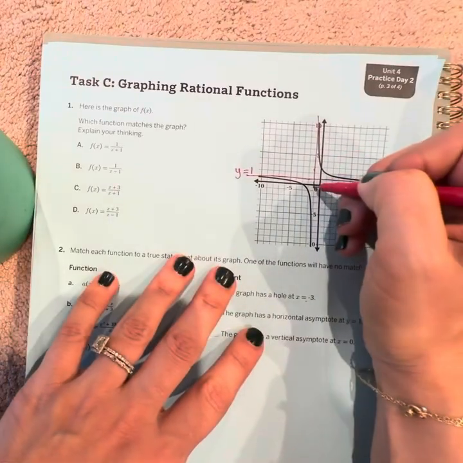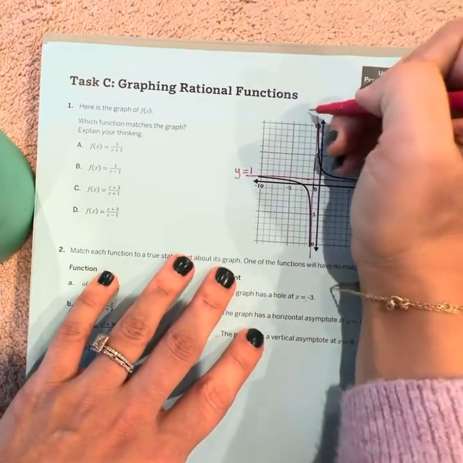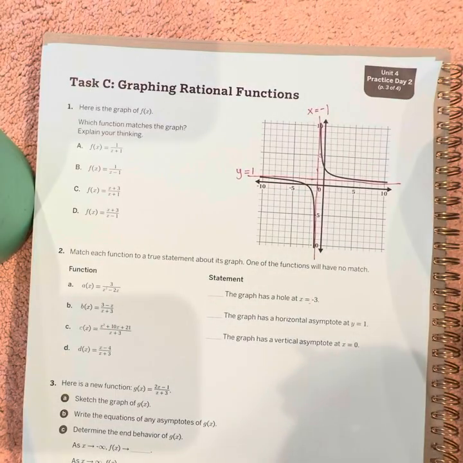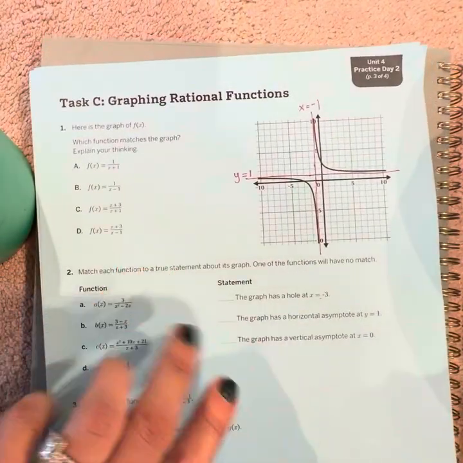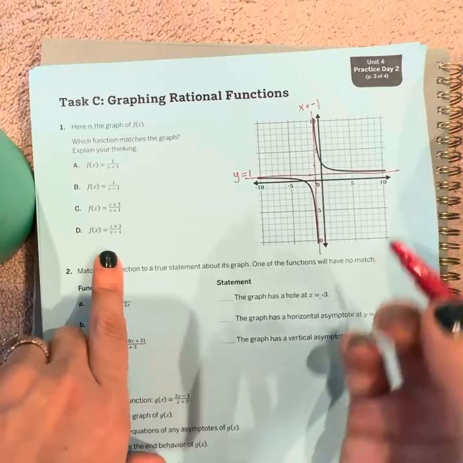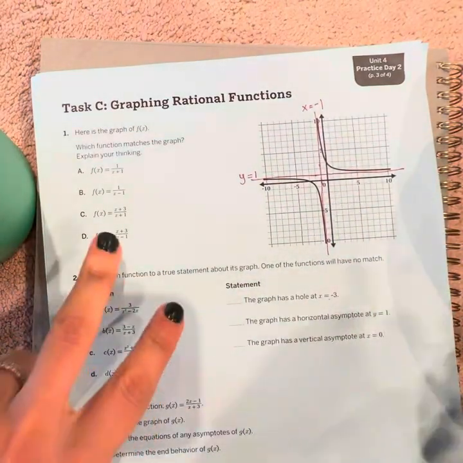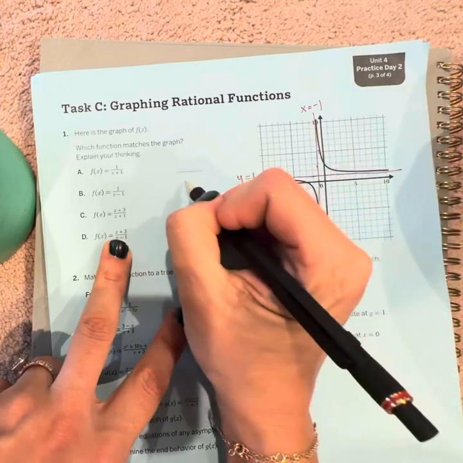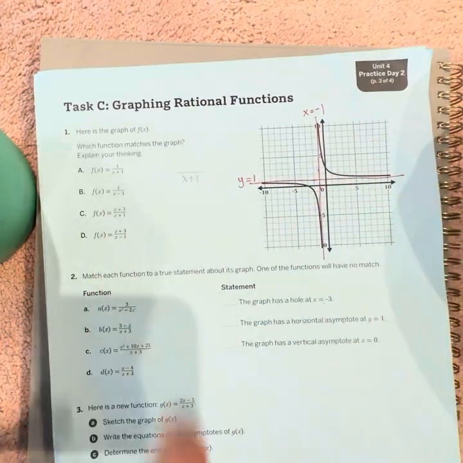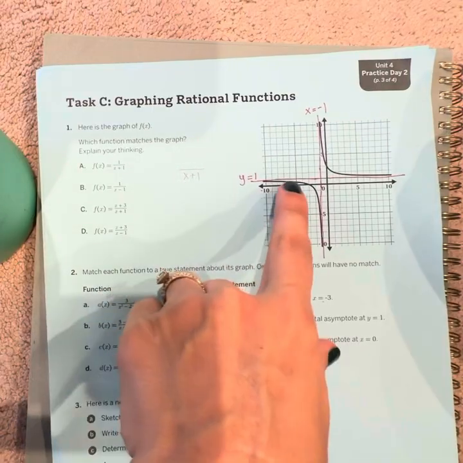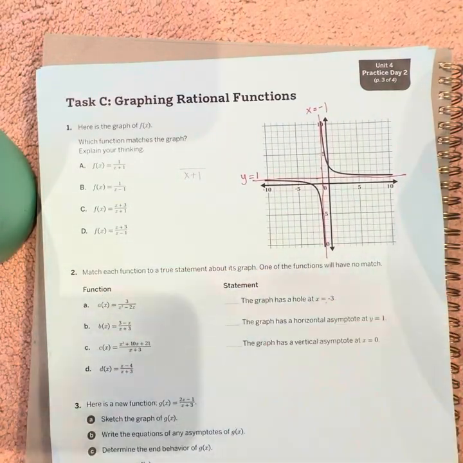Vertical asymptote over here at x equals negative 1. Okay? And that's everything that I'm going to take over here with me. So the vertical asymptote at x equals negative 1 means that I have an x plus 1 in the denominator. A negative 1 would put a 0 in the denominator, which is why that vertical asymptote's there.